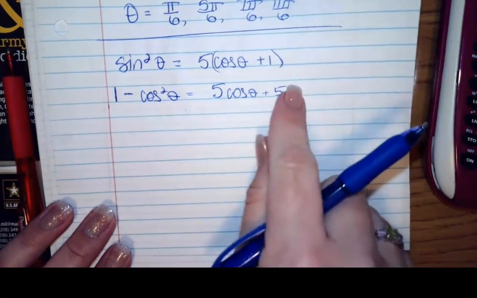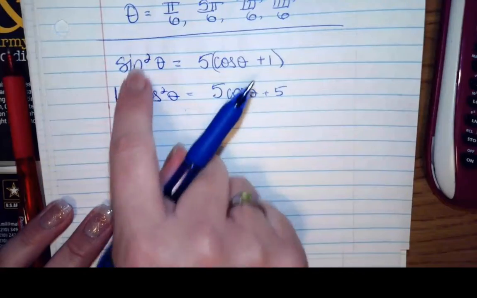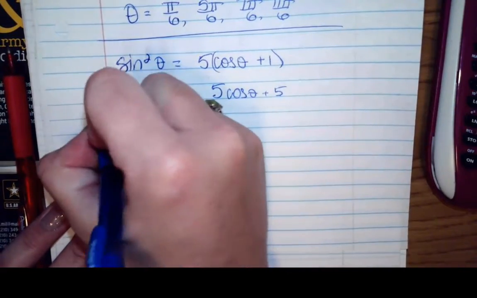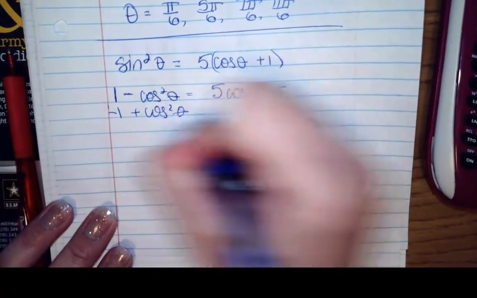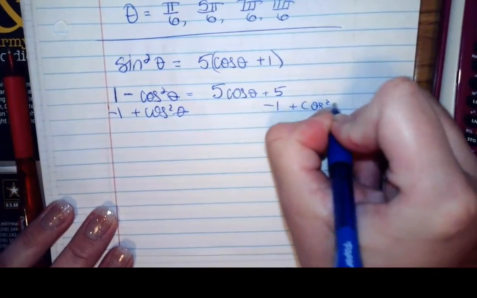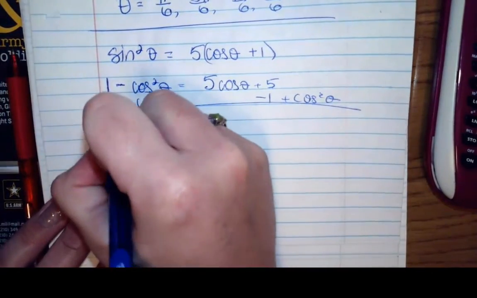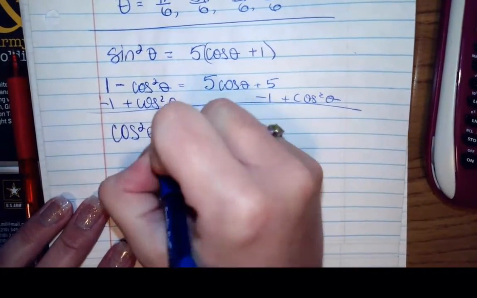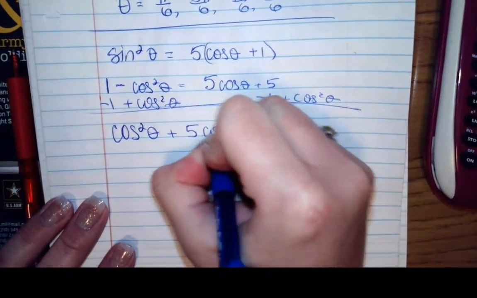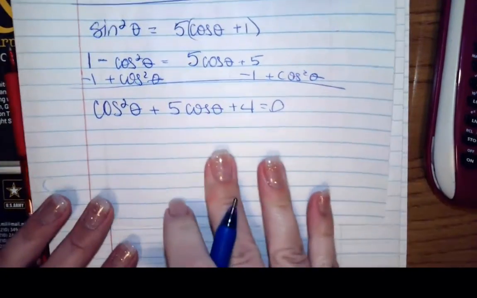So I'm going to bring everything to the right. My squared term is negative, so I'm going to push everything to the right. So I'm going to subtract 1, add cosine squared, and in the process of this, I'm going to put this in descending order. So I have a cosine squared theta. I have a positive 5 cosine theta, and then I have a plus 4, and that needs to equal 0.